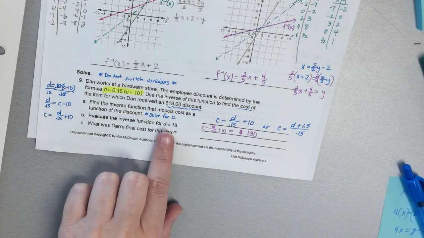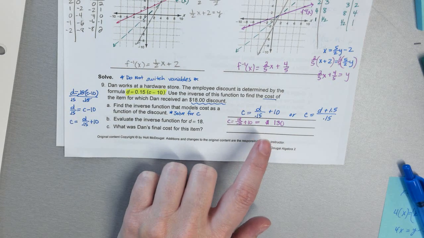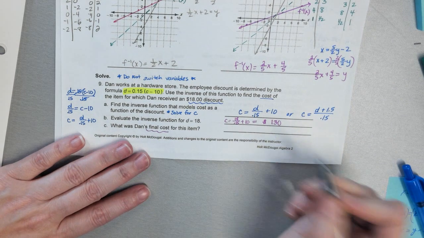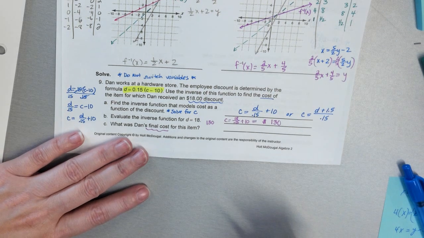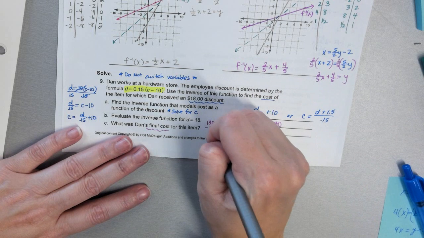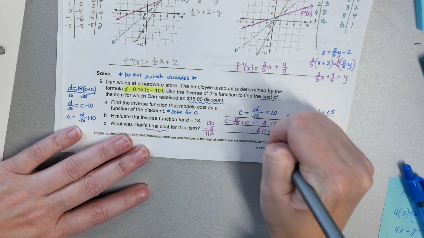So that's going to be the cost of the item if the discount is 18. Now it says, what was Dan's final cost? Well, if it originally cost $130 and he received an $18 discount, what do I do with the 130? Yeah, just have to subtract 18. Okay, so he's paying $112.